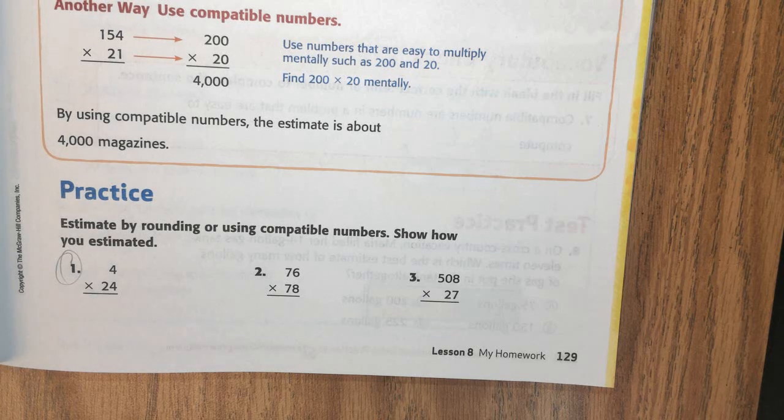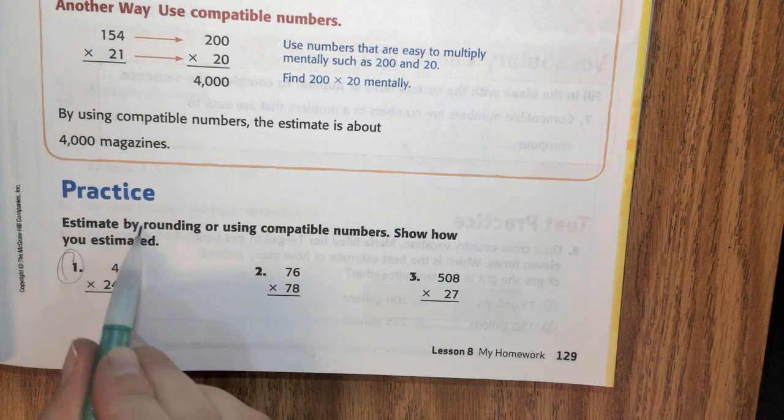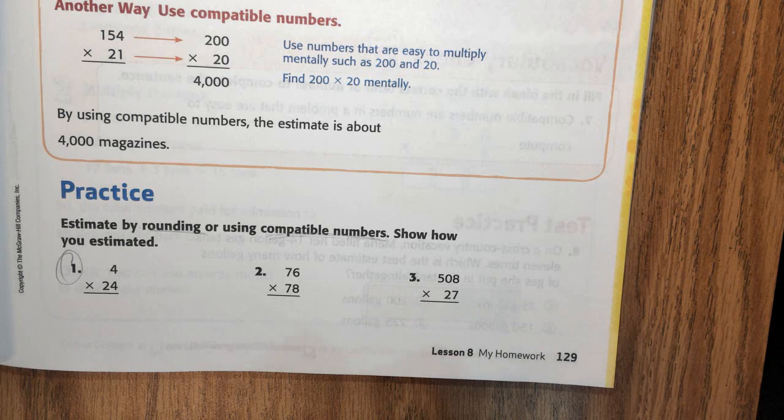Hey guys! Alright, let's talk about rounding and estimating to solve for a product. So this says estimate by rounding or using compatible numbers. Show how you estimated. Okay, so rounding is pretty obvious.